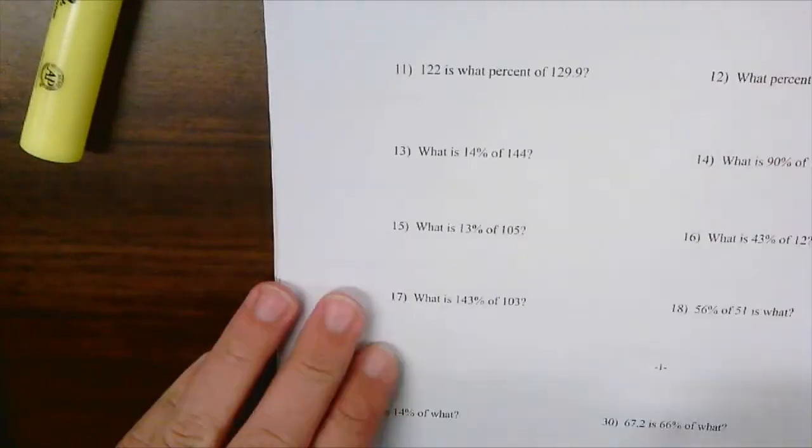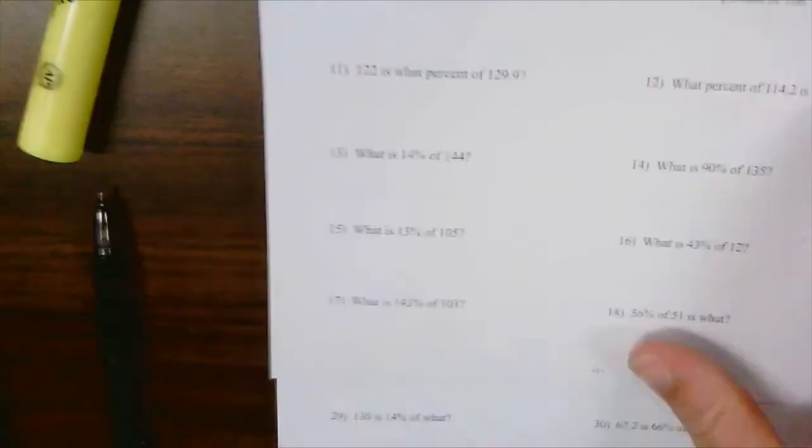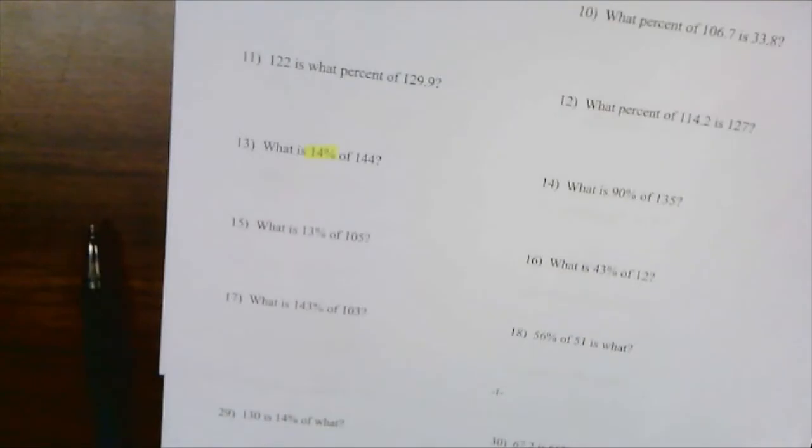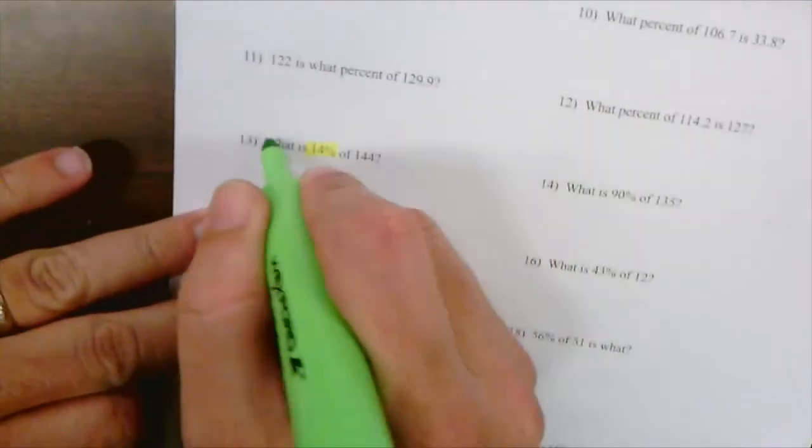When you get to 13, notice what changes now: it says there's a percent given to me, 14%. So I know the percent now. This is getting blurry. One's getting blurry and one's clear. So that's 14%. Now, what is? That's what I'm looking for now, the is part. And then of 144. So now I look at this and I go is over of equals percent over 100.